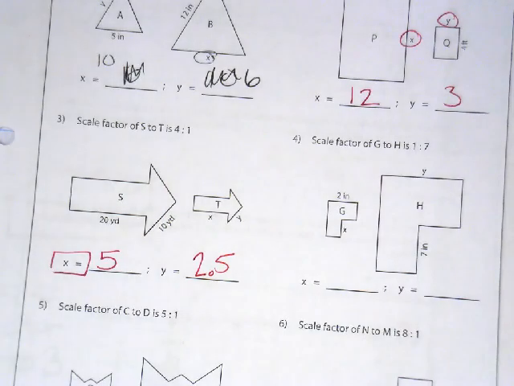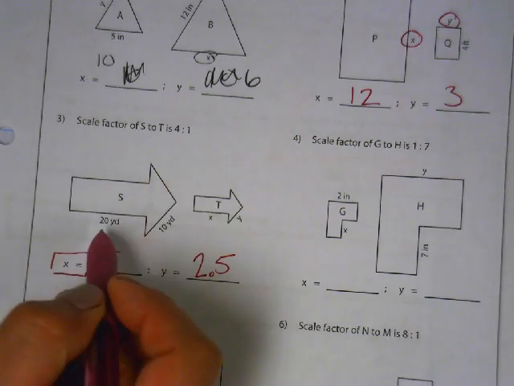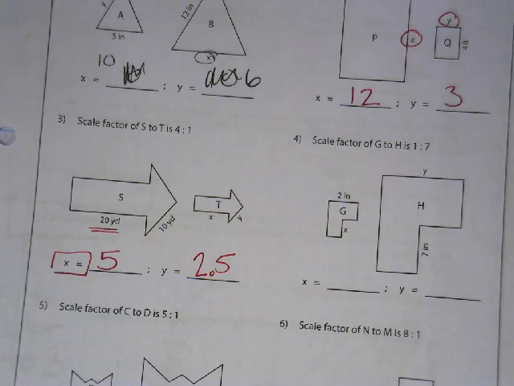What is 20 divided by 4? 5. I was looking at number 4. You say 12 or 20? 20, because this number is 20. 5, yeah. That's how we got that number. We're literally dividing by 4.